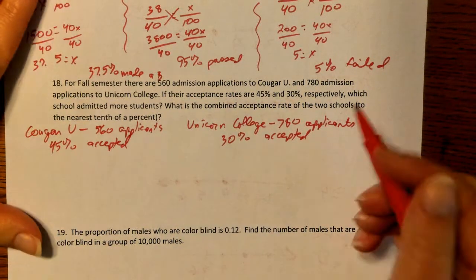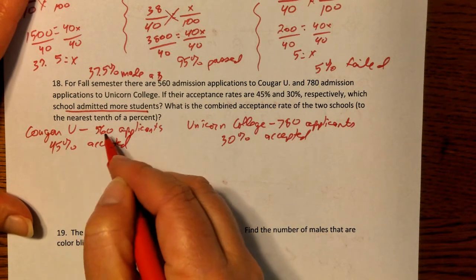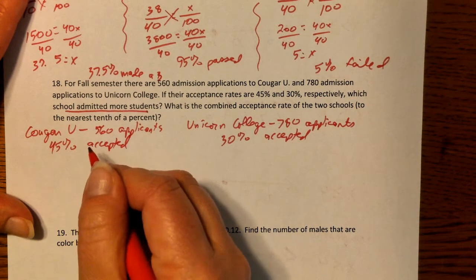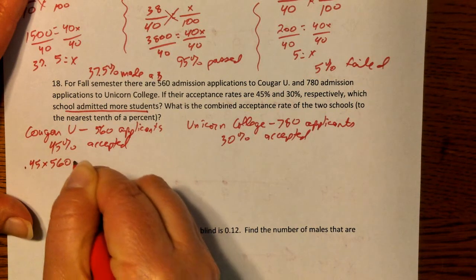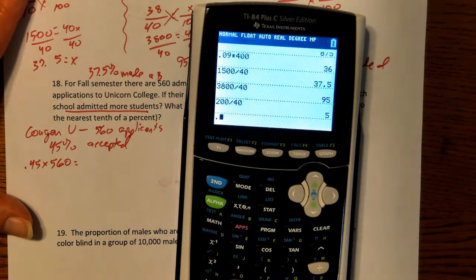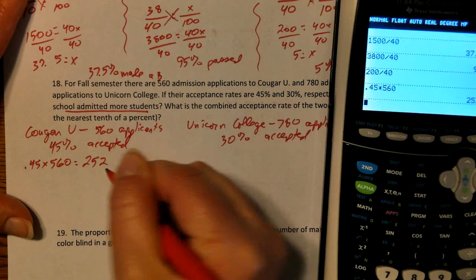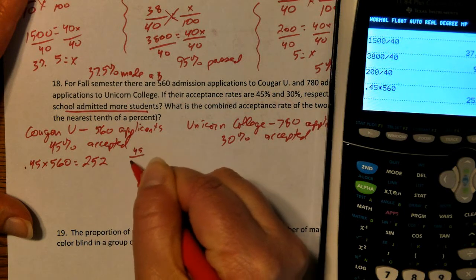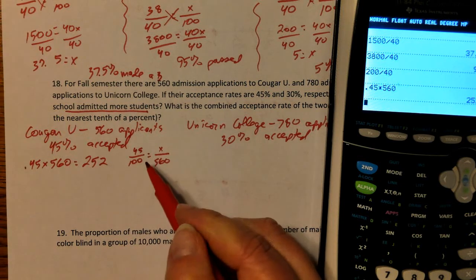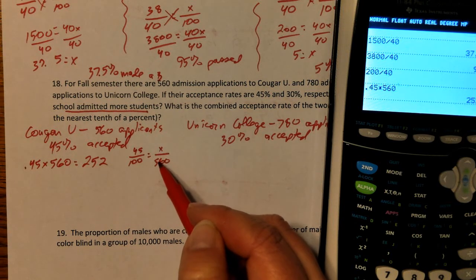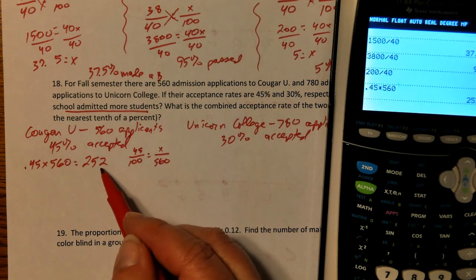So they want to know which school admitted more students. Okay. Well, 45% of these 560 got in. You could use a proportion, or you could say 0.45 times 560, which is 252. If you did a proportion, you would say 45 out of 100 equals X out of 560. 560 is the grand total, so how many out of those 560 got in? Just like 45 out of 100 would have got in. Cross multiply and divide, and you would still get 252.